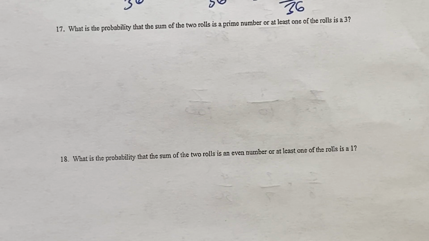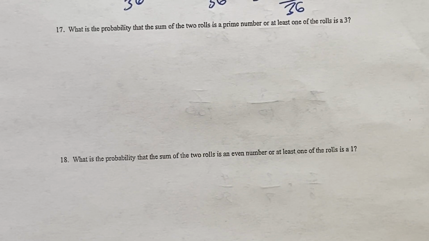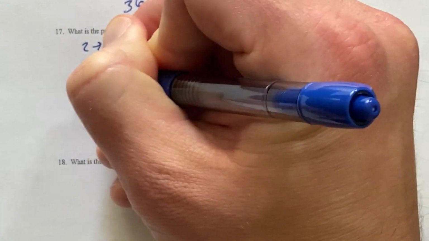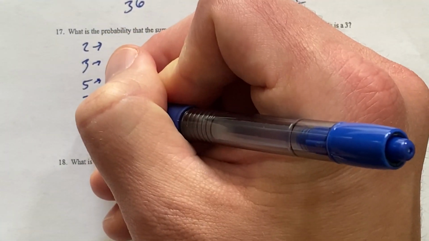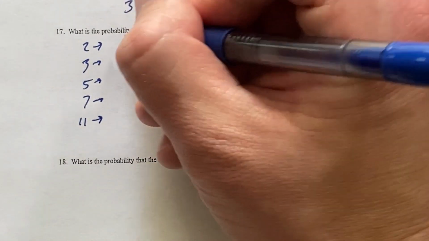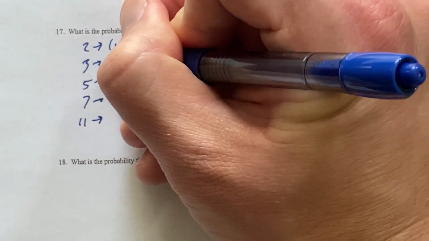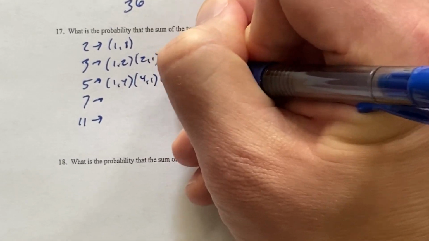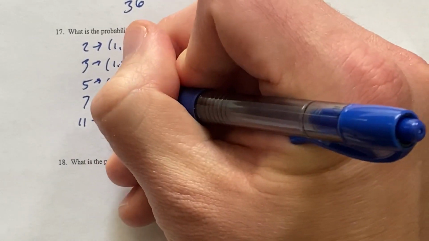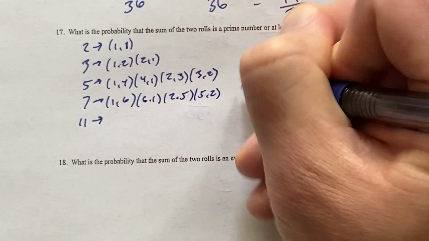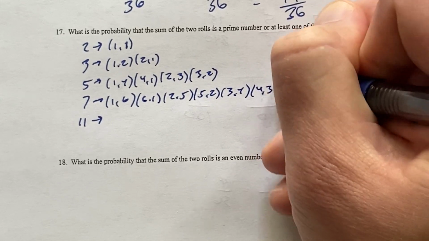Number 17. What's the probability that the sum of the two rolls is a prime number, or at least one of the rolls is a 3? All right, so prime numbers I can roll with 2 number cubes. I could roll a 2, a 3, a 5, a 7, or an 11. I think those are the only prime numbers I could roll with 2 number cubes. I could roll a 1, 1, 1, 2, 2, 1, 1, 4, 4, 1, 2, 3, 3, 2, 1, 6, 6, 1, 2, 5, 5, 2, 3, 4, 4, 3.